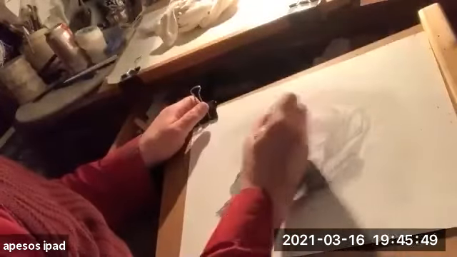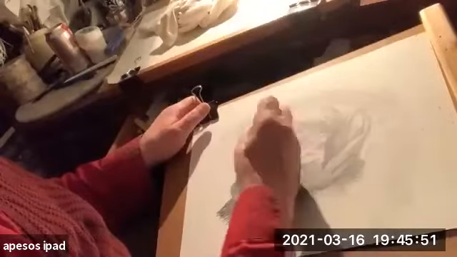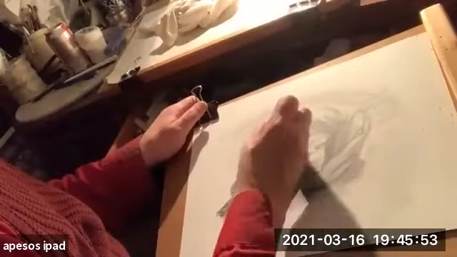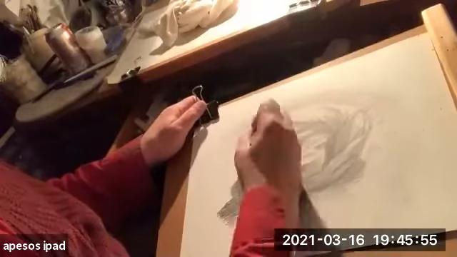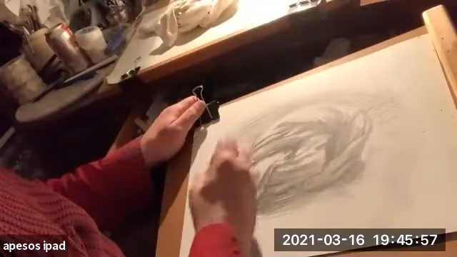Let's do a second layer in a slightly different direction to integrate these marks a little more.